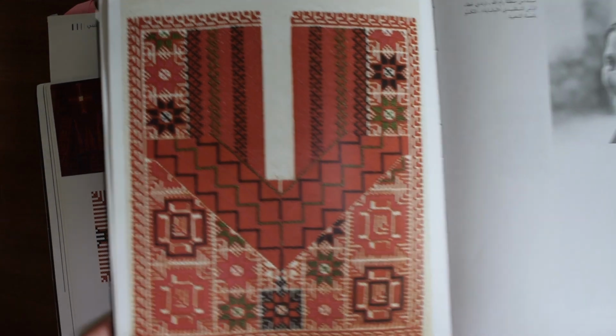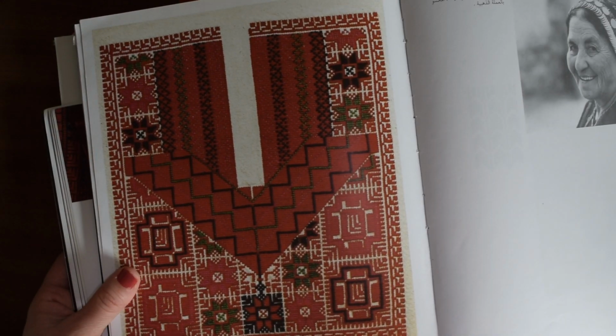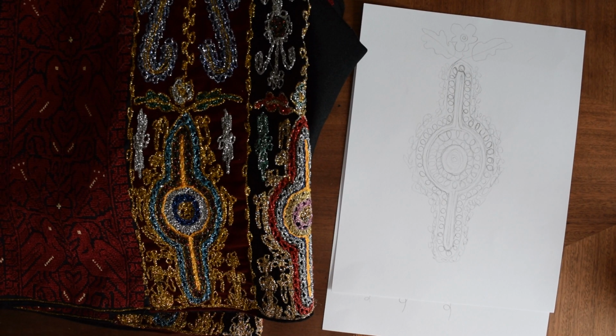So these are just a few examples of traditional motifs, patterns, and what to expect from them. And like I said earlier, they might not be as detailed, but you can still pull the information that you need. Let's now talk about the second style of embroidery, which is the couching stitch.